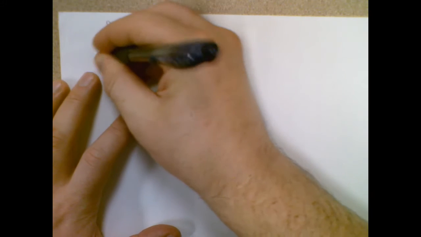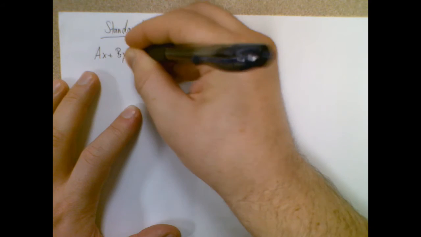Bowman. Today we're going to be looking at standard form, specifically how to turn something into standard form and what exactly that means. So, what does it mean to be in standard form? Standard form looks like ax plus by equals c. Okay, it's usually how we see it written.